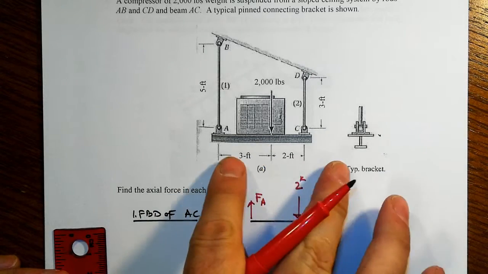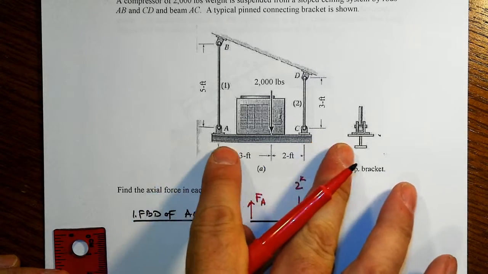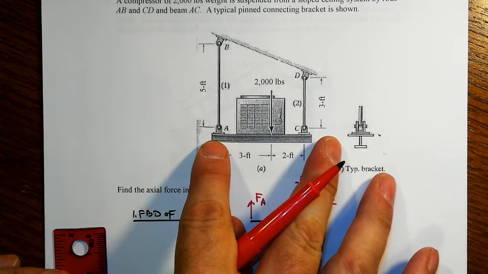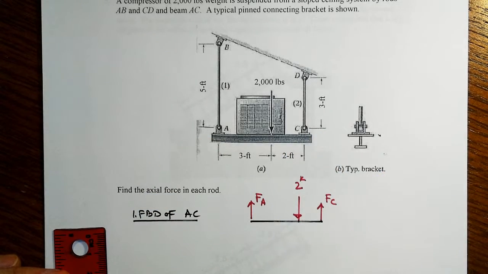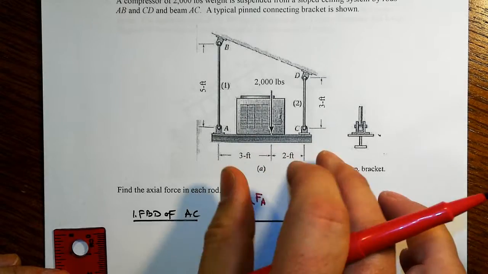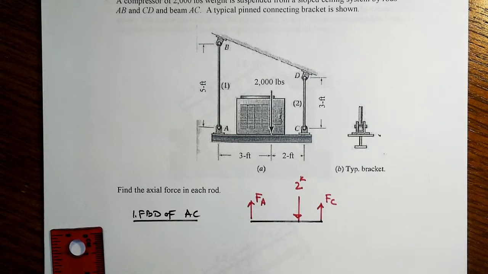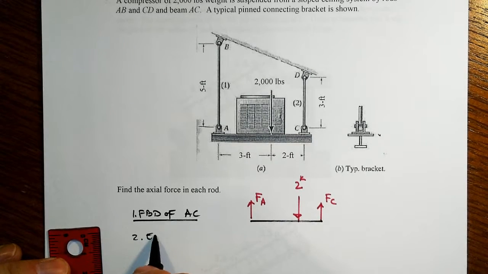It does mean that in reality this thing could swing back and forth, and if we were to actually make something like this, there would be a little bit of instability here. That doesn't affect the overall equilibrium position for the system and our ability to calculate what we've been asked to find, which we'll do with the equilibrium equations.